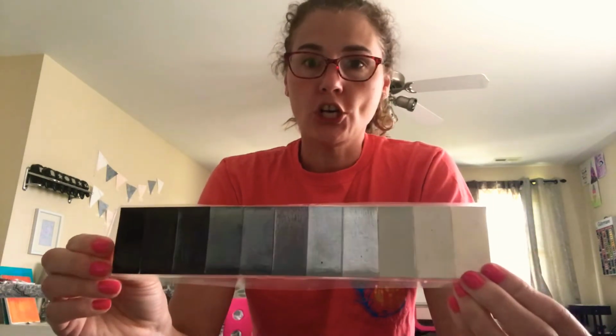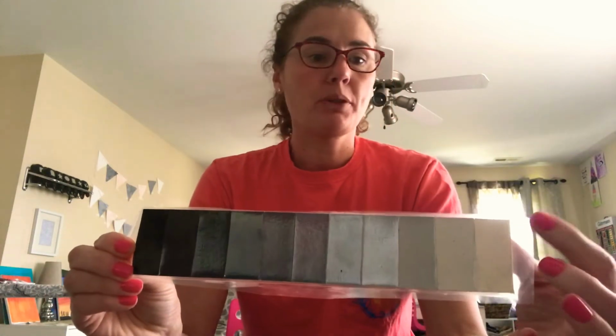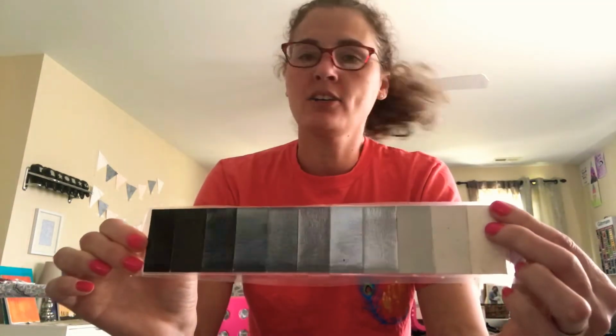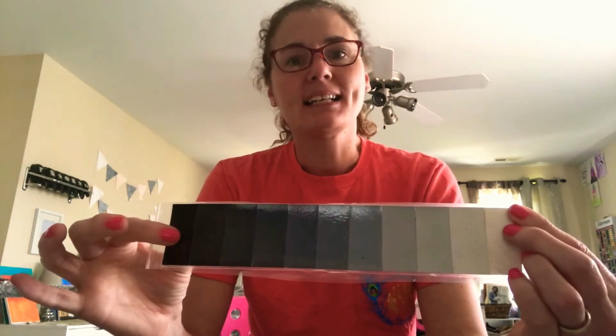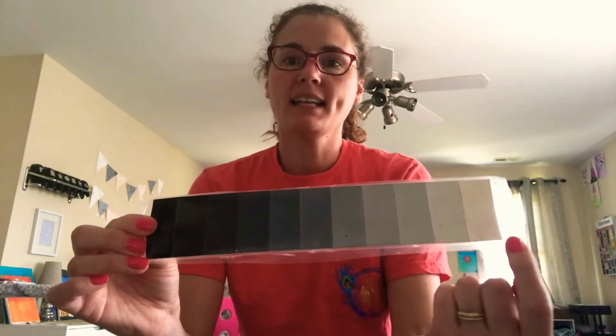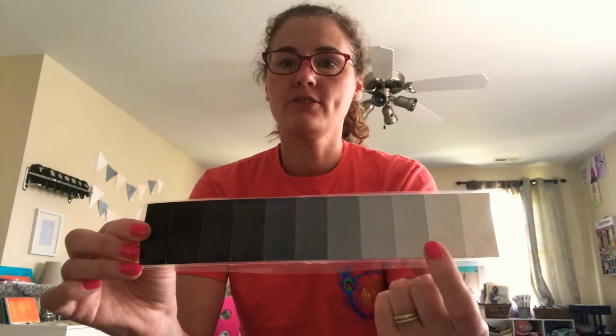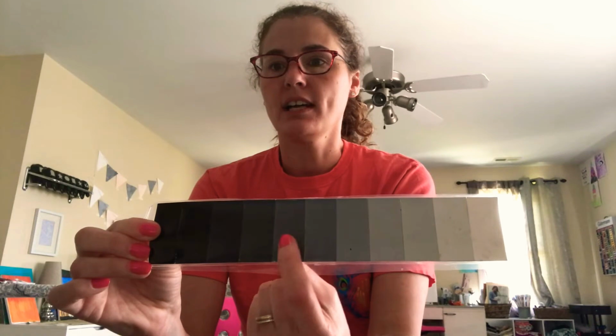This chart shows you light to dark. We start with white here, which is not on the color wheel. It is a neutral. And we go all the way to black, which is a neutral. But when you start to mix a little bit of black into white, you start to see value. See how it's getting darker and darker?